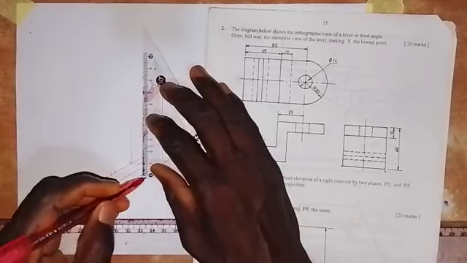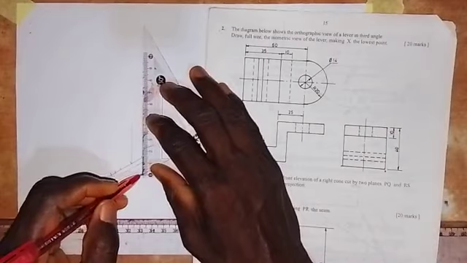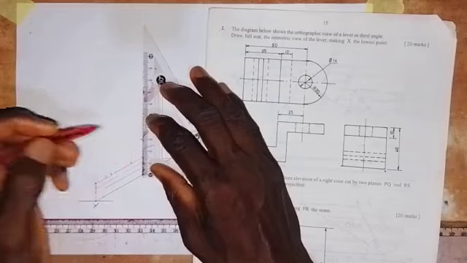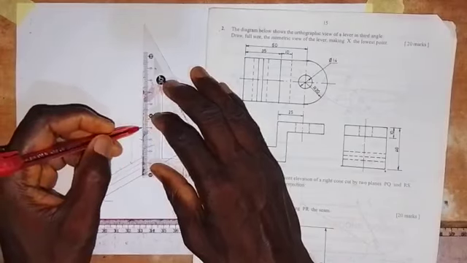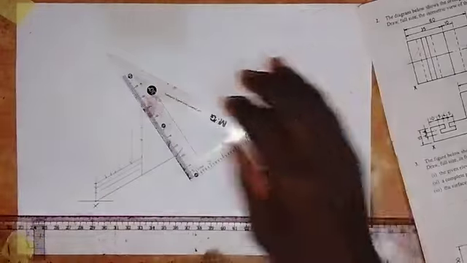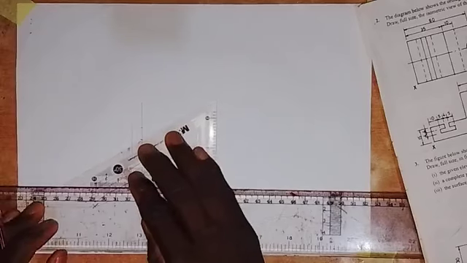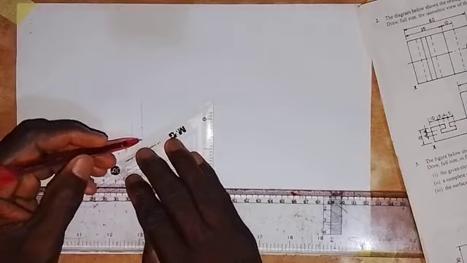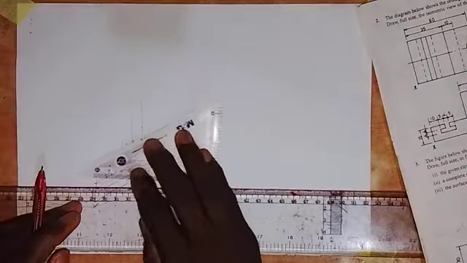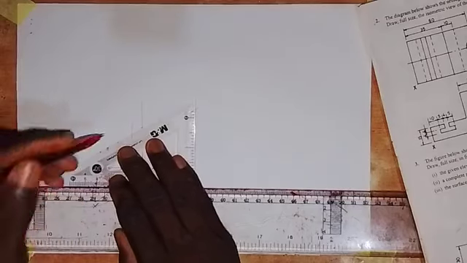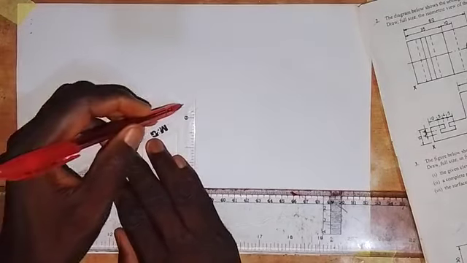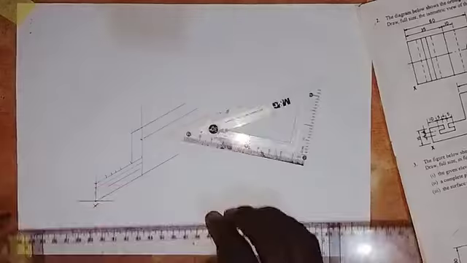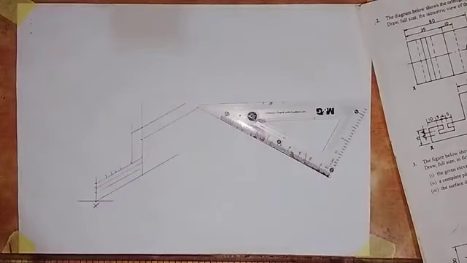Coming to this point here, where the vertical line touched this point, I will take a measurement of 30 millimeters, then I will take 10 up. So this is 10. I'm going to draw a line from this point, in this direction, and then coming to this point here, I'm going to draw a line from this point. So I draw a line in this direction. You can see that the shape of the front elevation is about to be formed.